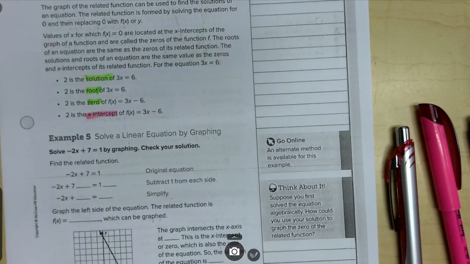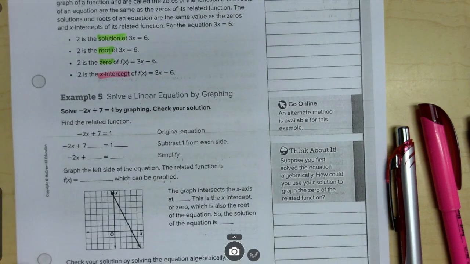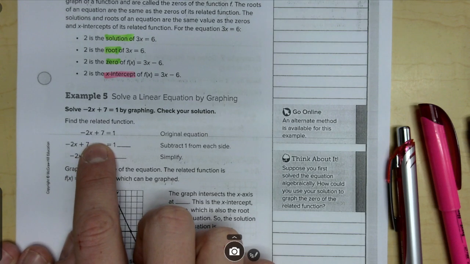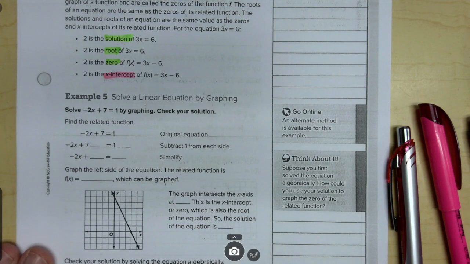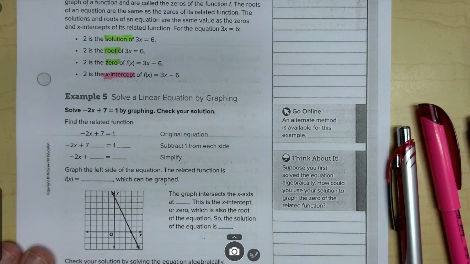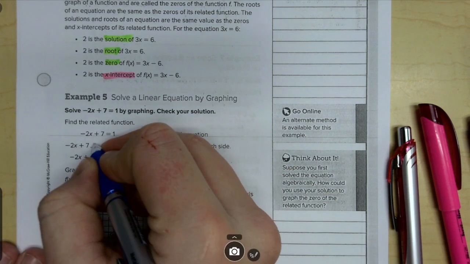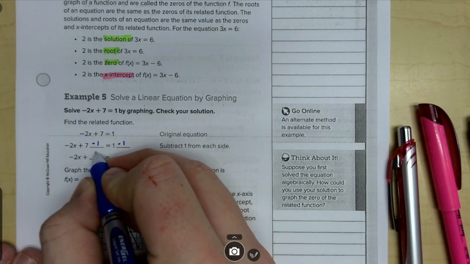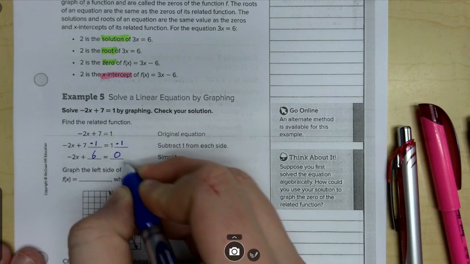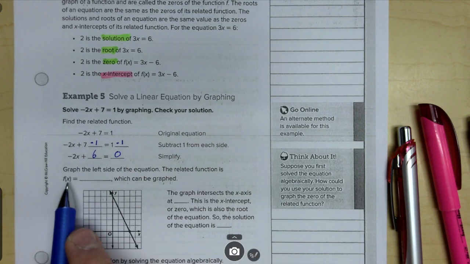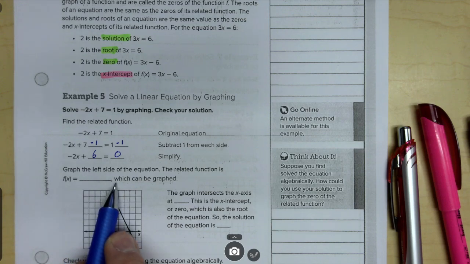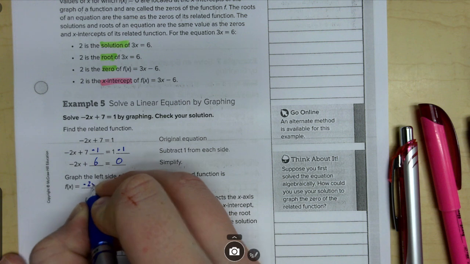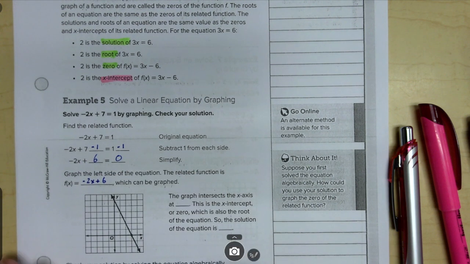Solve a linear equation by graphing. All right, so here's our first step. What we have to do is take our original equation and solve it to get 0 on one side. Our first step is going to be subtracting 1 from both sides. This gives me negative 2x plus 6 equals 0. Graph the left side of the equation. The related function is f of x equals negative 2x plus 6.